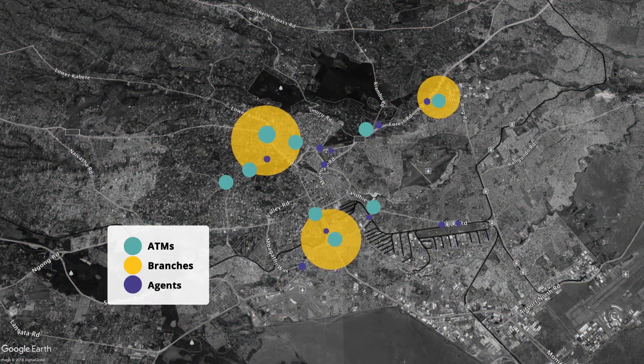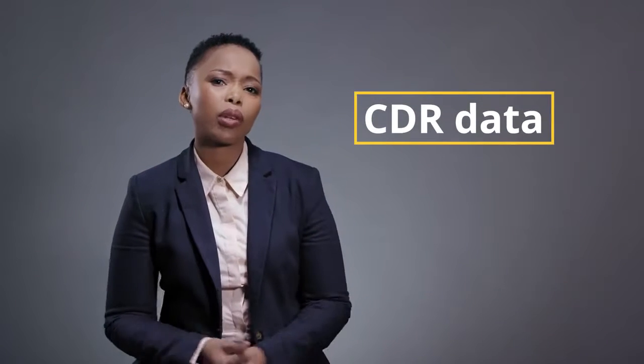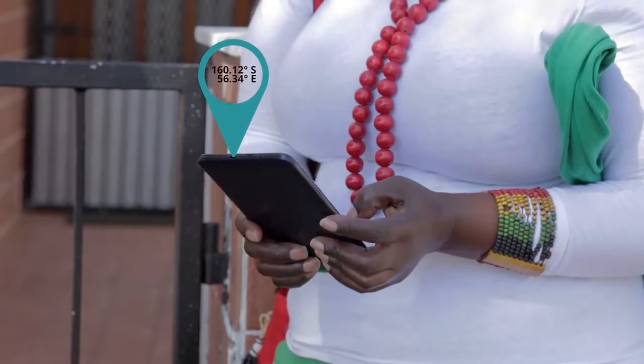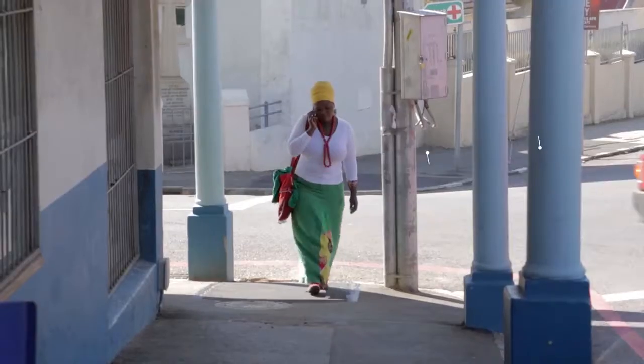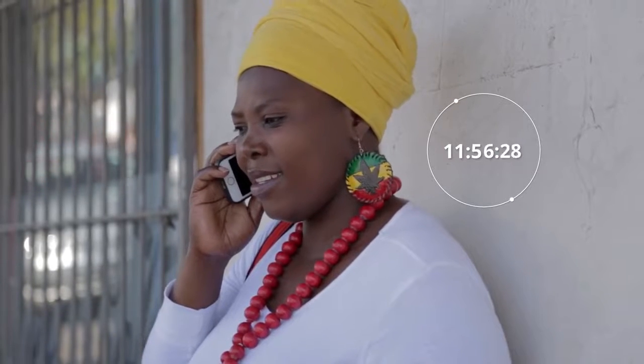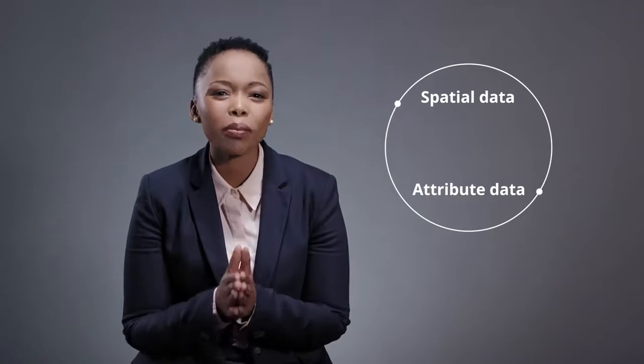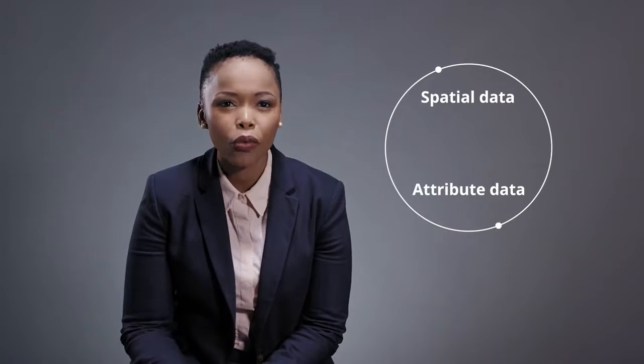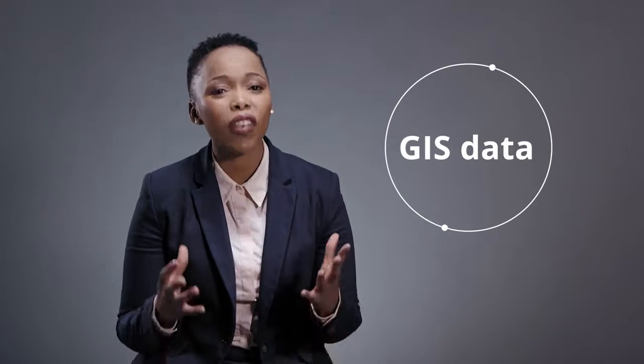It can also provide you with the type of financial access at that location, such as an ATM, branch, or agent. Alternative data sources increasingly provide us with greater insights into the location and context of the population. Think about call detail records, or CDR data. The coordinates of where the caller used their phone from is the spatial data. The timestamp, who they called, and the length of the conversation are examples of the attribute data. The combination of these two data components is what makes GIS data so powerful for revealing insights that allow you to viably serve a larger customer base.